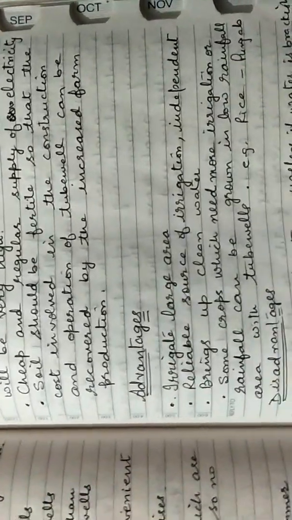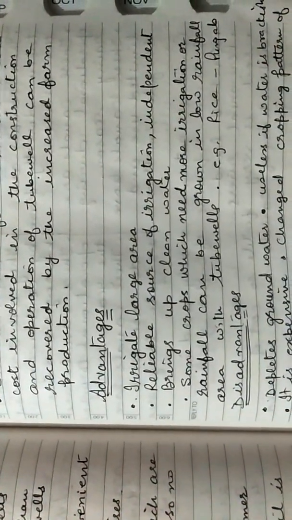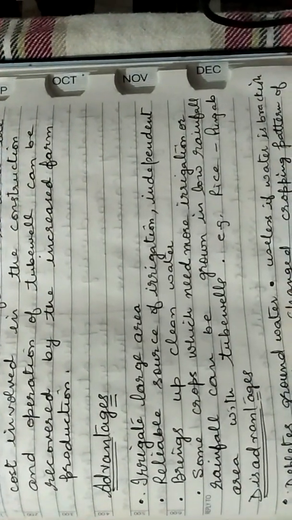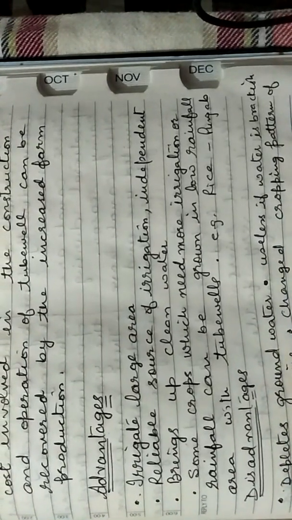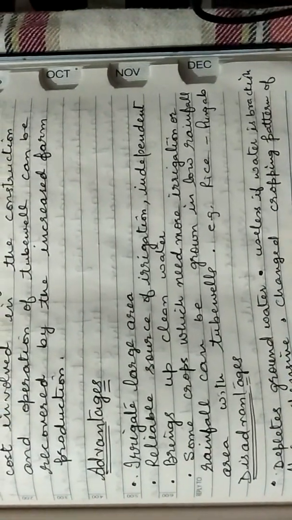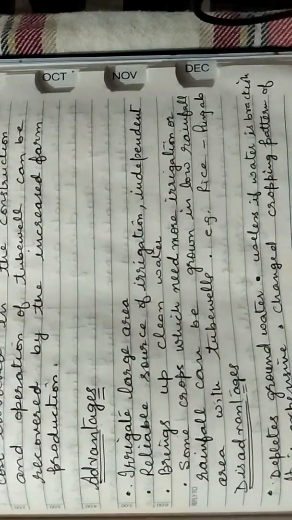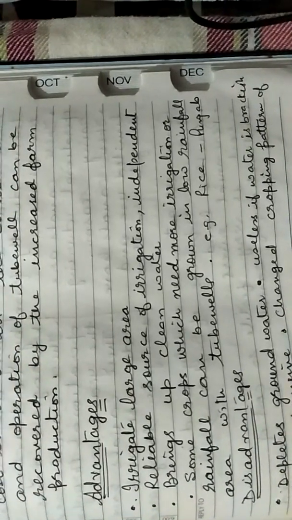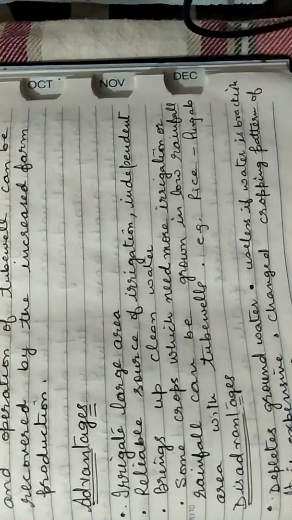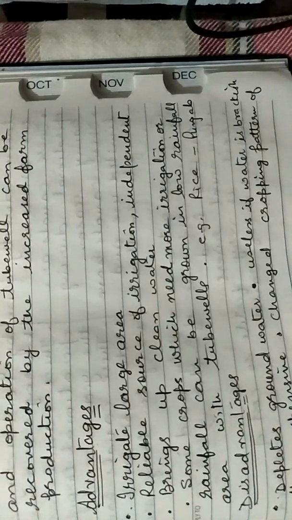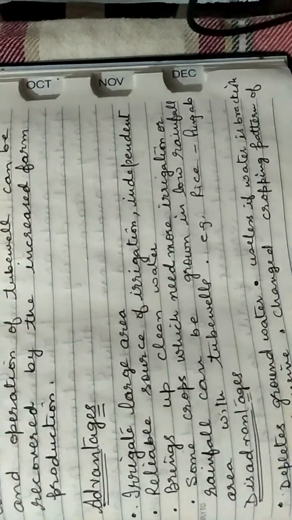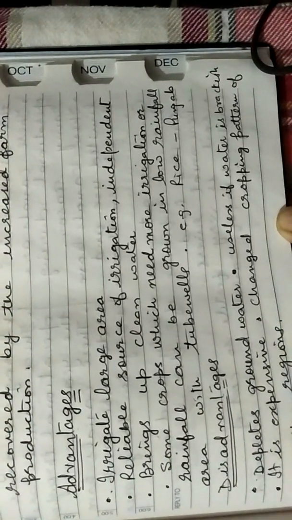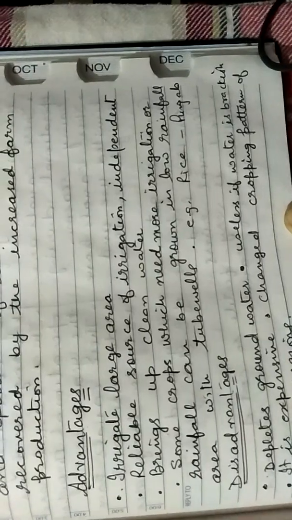What are the advantages of tube wells? Tube wells irrigate a large area. It's a reliable source of irrigation, an independent source of irrigation. It brings out clean water. Some crops which need more irrigation or rainfall can be grown in low rainfall areas with tube wells. For example, in Punjab, we grow rice. Now, Punjab is having a very small amount of rainfall, near about 80 to 100 centimeters. And rice requires a lot of rainfall. Therefore, rice is grown in Punjab with the help of irrigation.